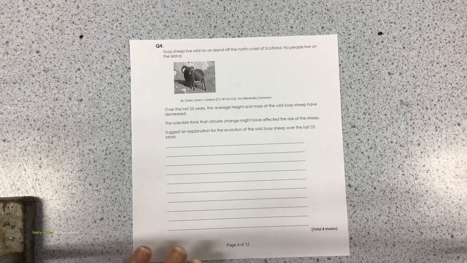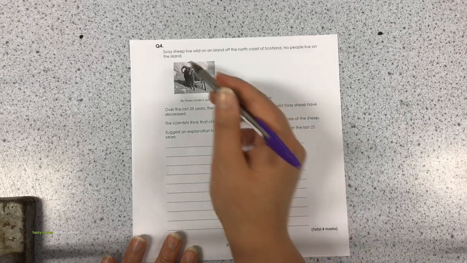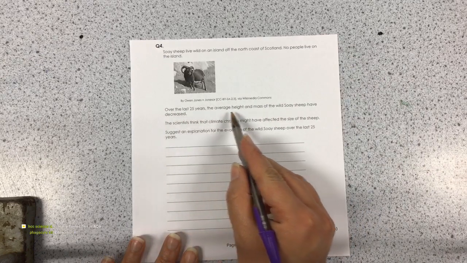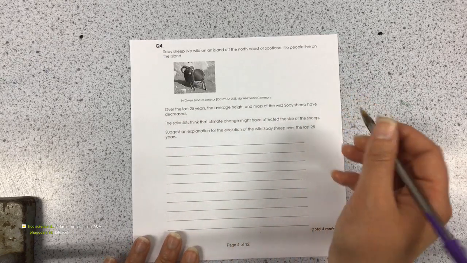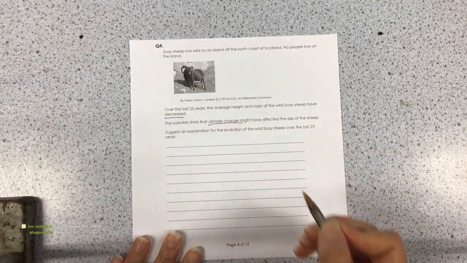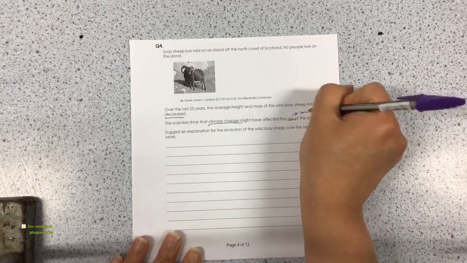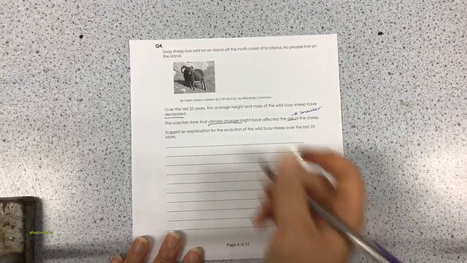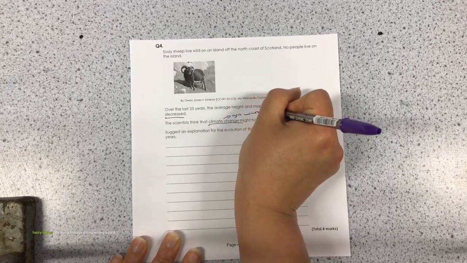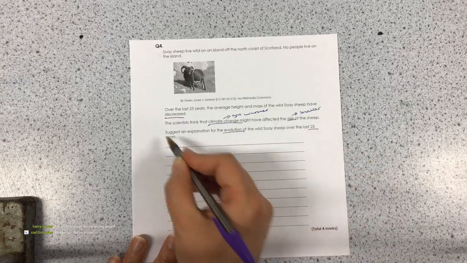Soay sheep lived in the wild on an island off the north coast of Scotland. No people live on the island. It's a nice little sheep. It's got some horns. Pretty standard actually. Over the last 25 years, the average height and mass of the Soay sheep has decreased. The scientists think that climate change might have affected the size of a sheep. Well, what's happened to the size? It has got smaller. What has happened to the climate? It has got warmer. Suggest an explanation for the evolution of the wild Soay sheep over the last 25 years.